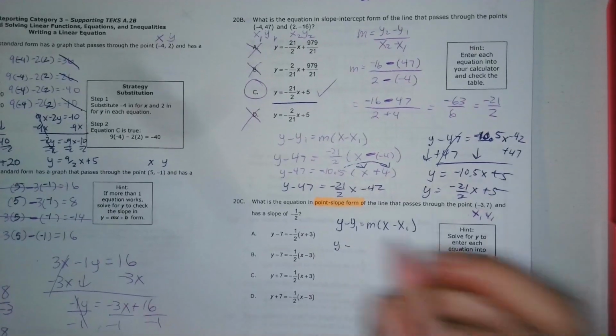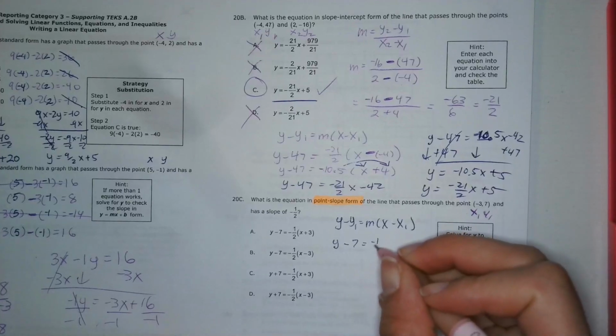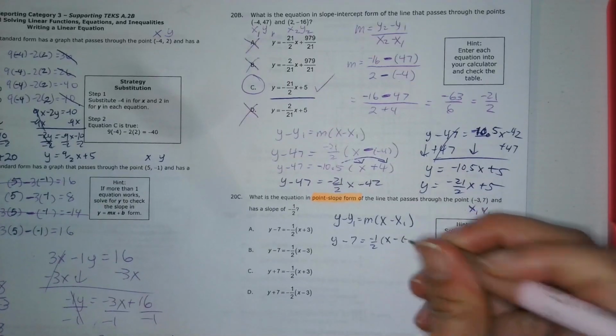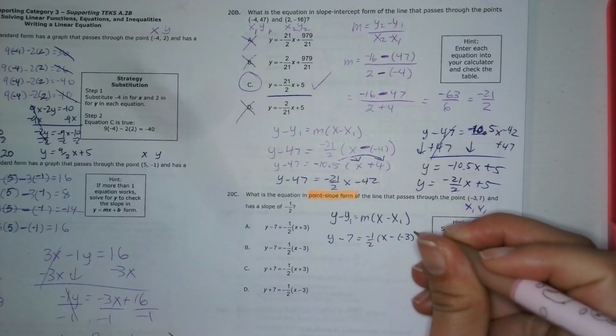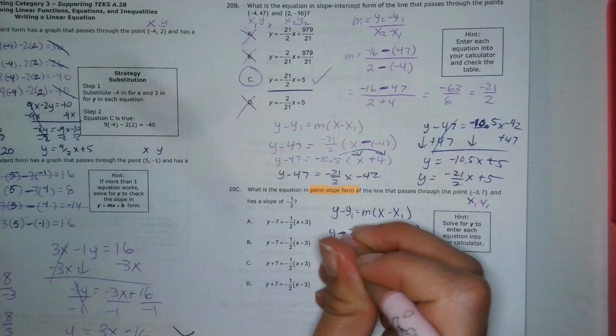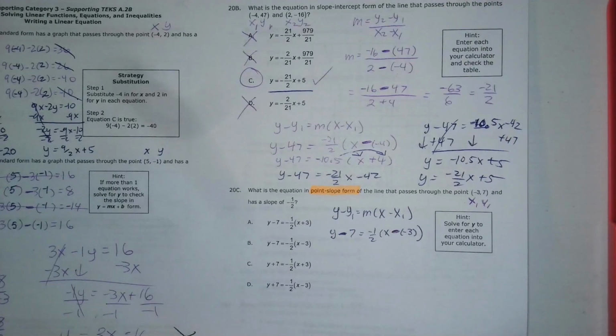Y minus 7 equals negative 1/2 x minus negative 3. Sorry, negative 3. I'm so tired. Whoopsie daisy. I'm going to make that minus really thick. Okay, let me do some highlighting.